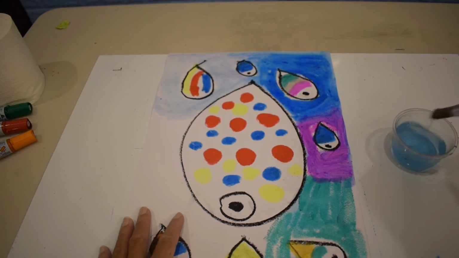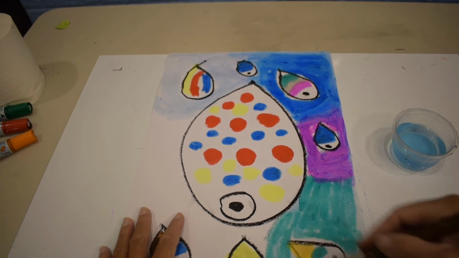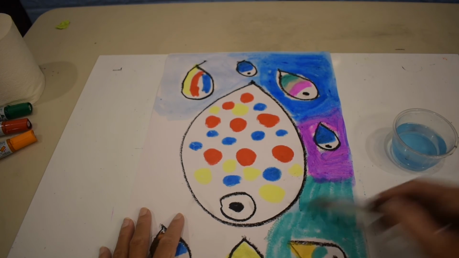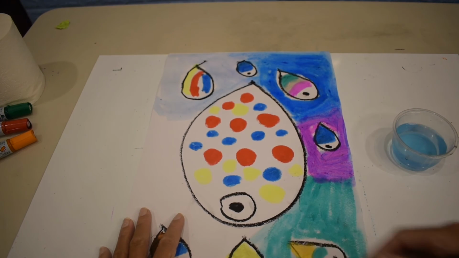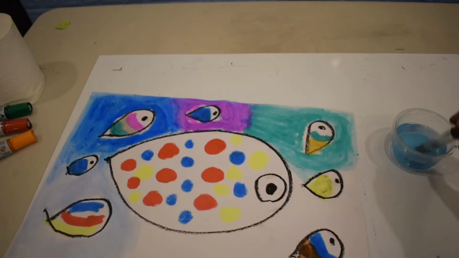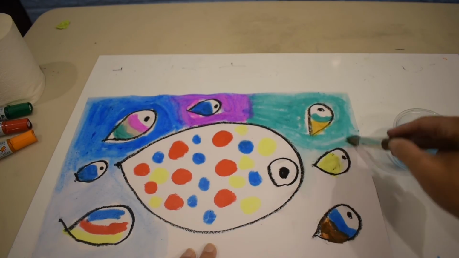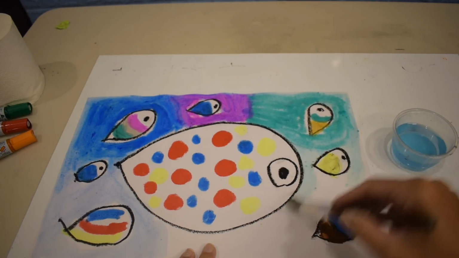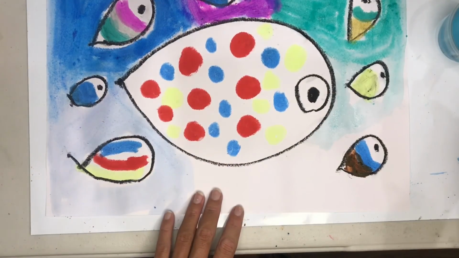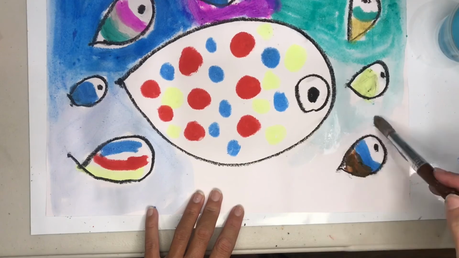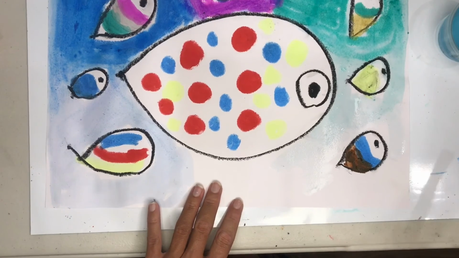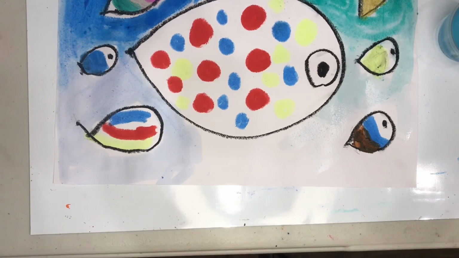So dip, dip, dip. Mix, mix, mix. And we're going to kind of do this. Mix here. And I'm going to turn it around and do this with my fish. Okay, and then to continue, we're going to take this color here. Okay, so maybe I want to add more color to this side.